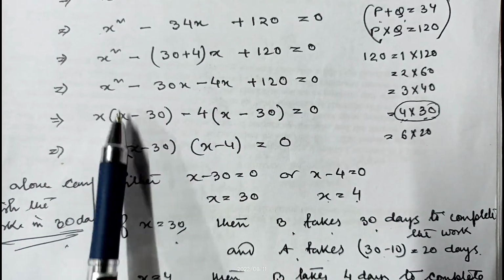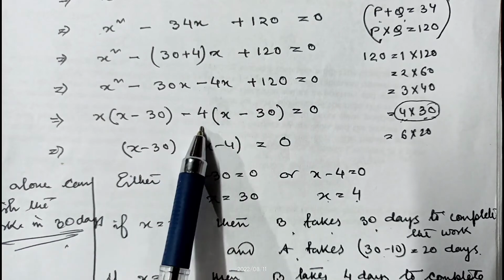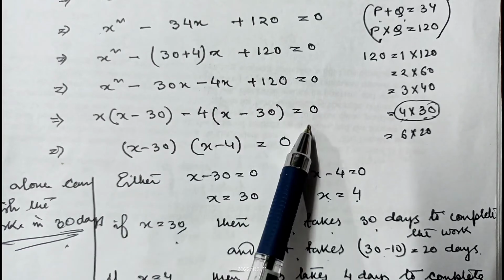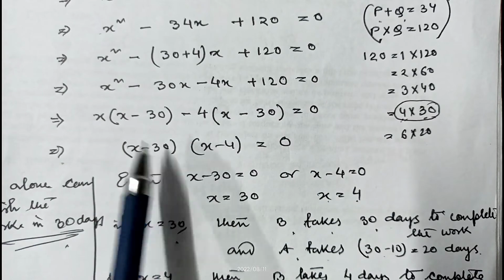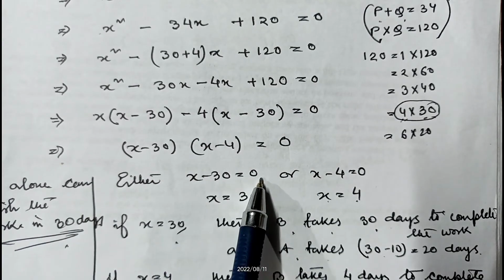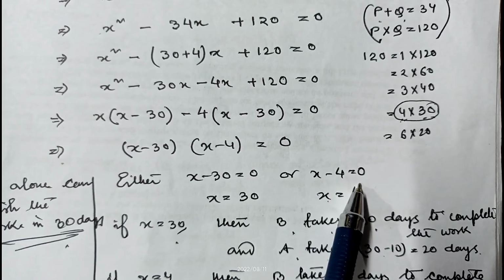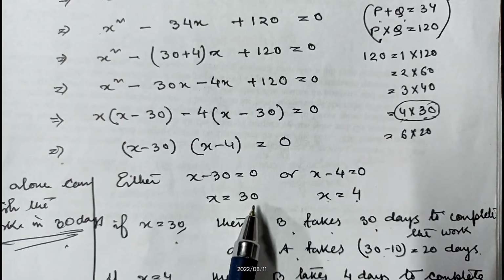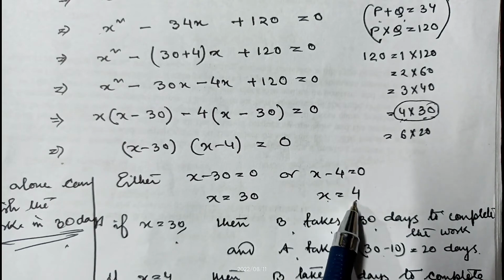From here X common, X minus 30. From here minus 4 common, X minus 30 equals 0. So X minus 30, X minus 4 equals 0. So either X minus 30 equals 0 or X minus 4 equals 0. So from here X will be 30 and from here X equals 4.